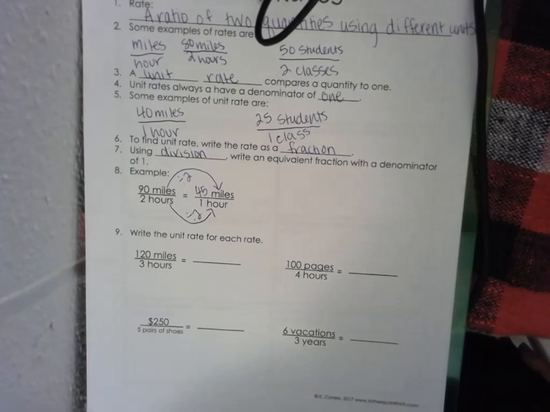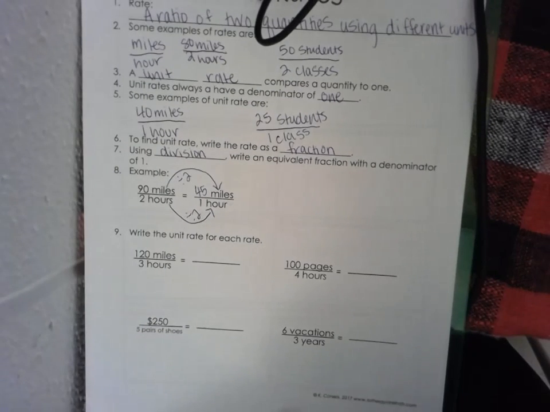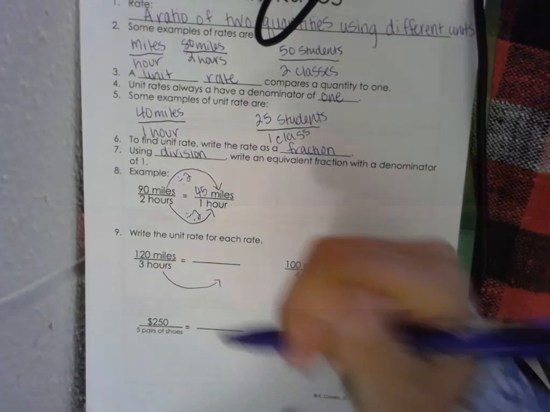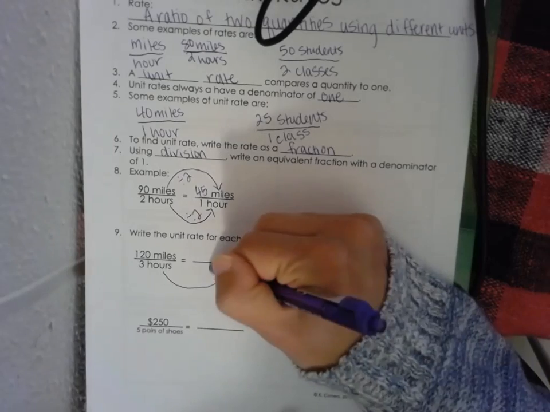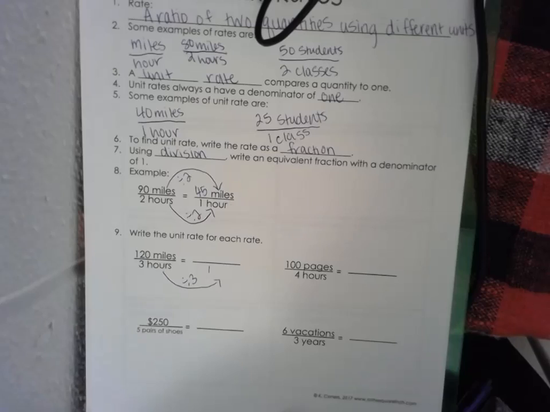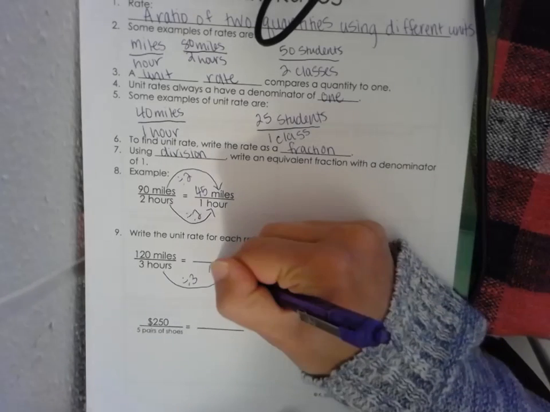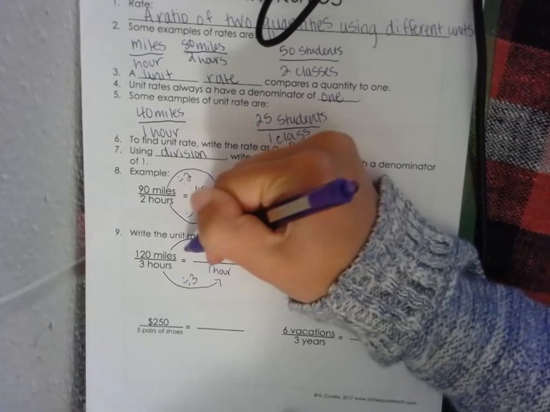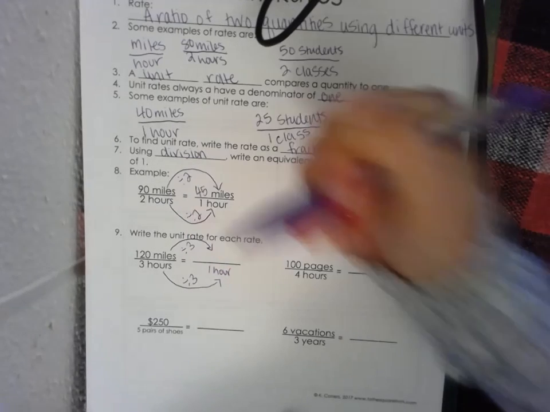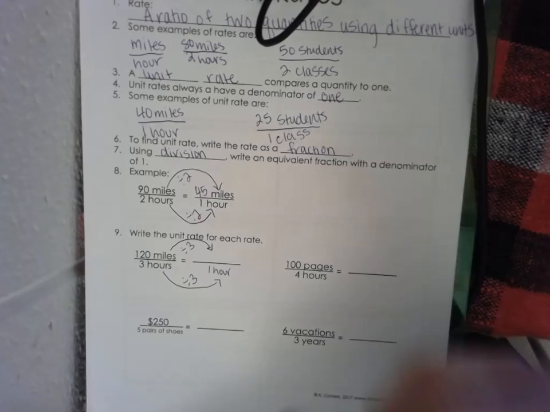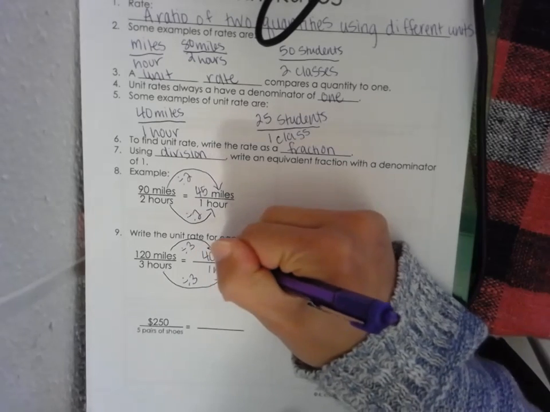120 miles in 3 hours. Well, I need to get the 3 to 1. So how do I do that? Any number divided by itself is 1. So 3 divided by 3 will give me 1 hour. Whatever I do to the denominator, I have to do to the numerator. So then 120 miles divided by 3 will give me 40 miles.